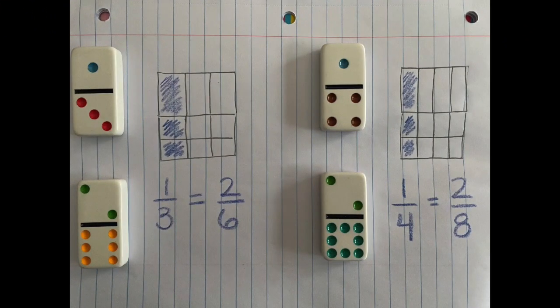Equivalent fractions often are difficult for children. A great way to practice is to play memory. Have your dominoes placed out, ensuring that each domino has an equivalent fraction match. Turn 2 at a time, and when you find a matching pair, you get to keep them. And remember, if you're not sure if they're equivalent or not, use those models.